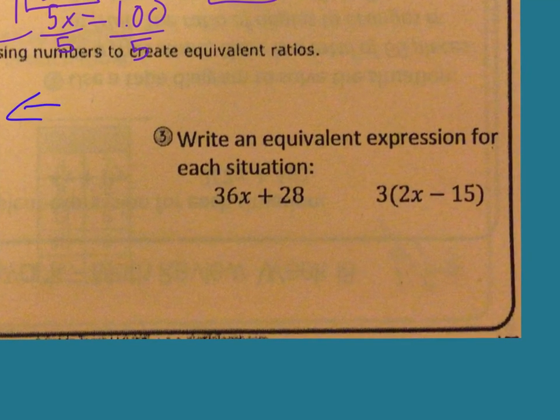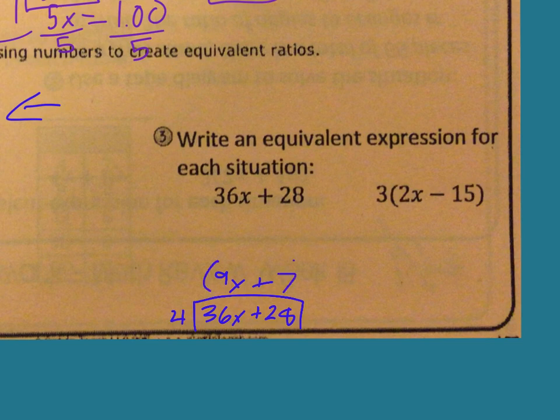Okay, so we're going to be writing an equivalent expression for each situation. All right, so I'm going to actually use the cake method here. I have 36x plus 28, and I need to look at what they have in common. I can take a 4 out of both of these, and that would change this into a 9x plus 7, and that would be my parentheses with the 4 on the outside.